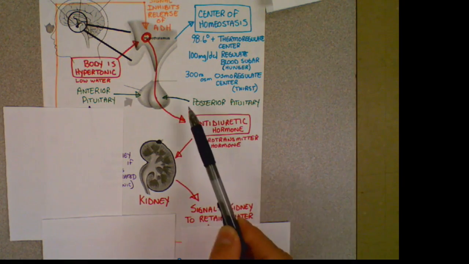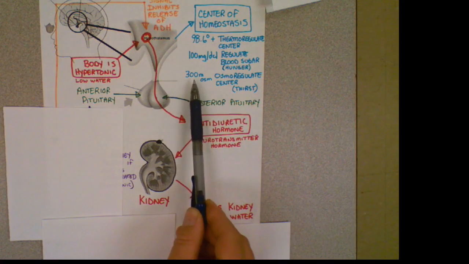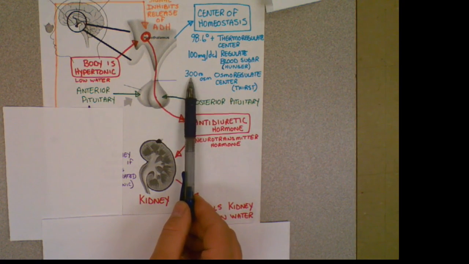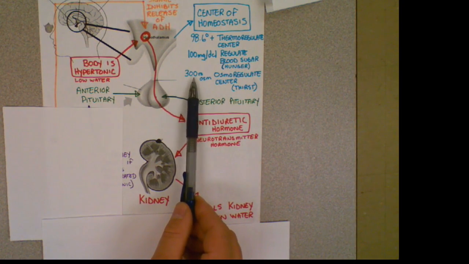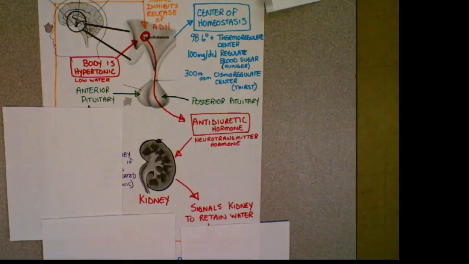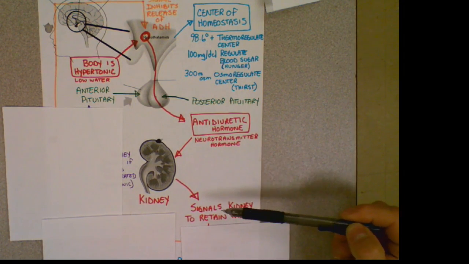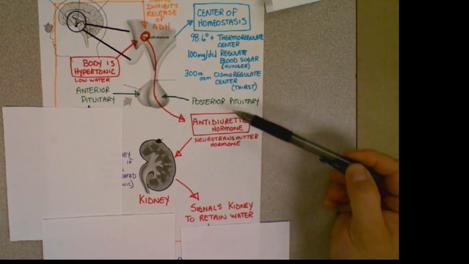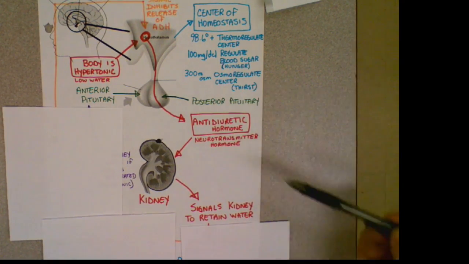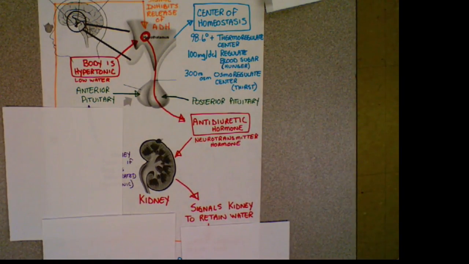That raises our water to salt ratio in the blood and brings us back closer to this number. So this is a negative feedback system because antidiuretic hormone is telling the kidneys to retain water, which brings us closer to the set point of 300 milliosmoles per liter of solute to water in our blood.